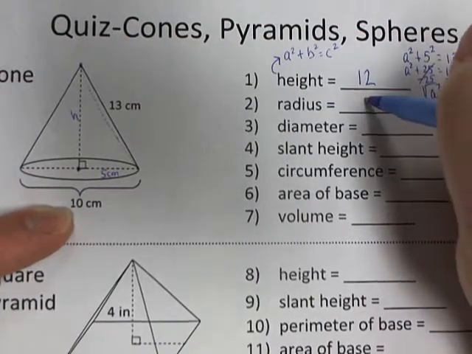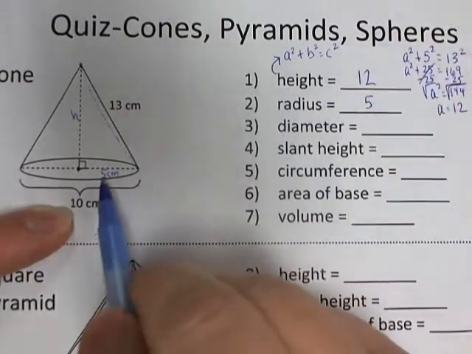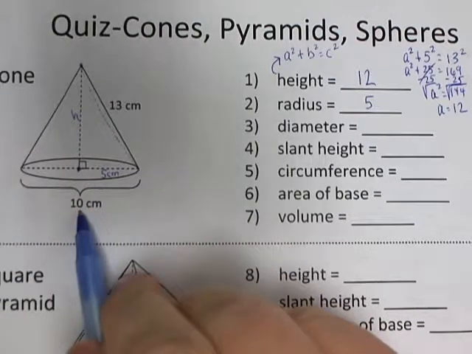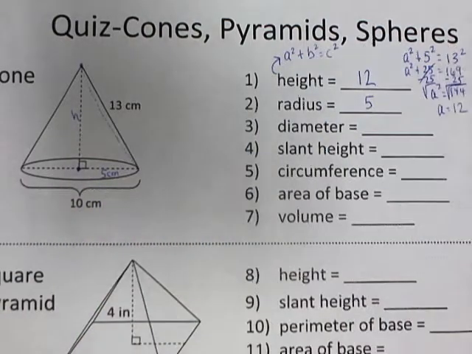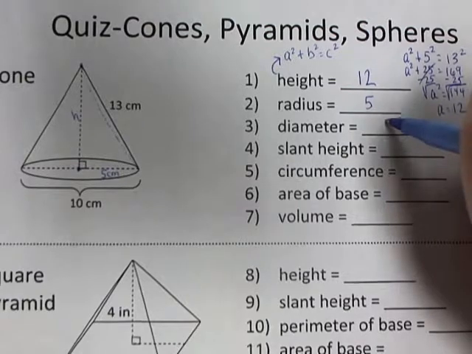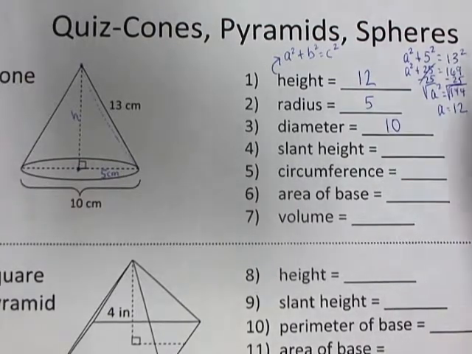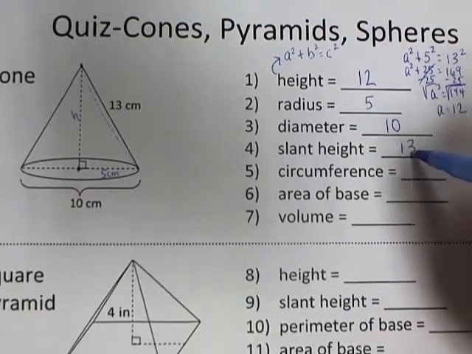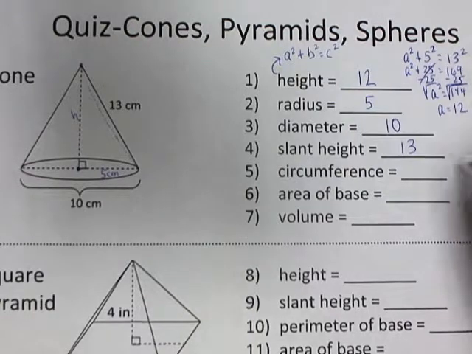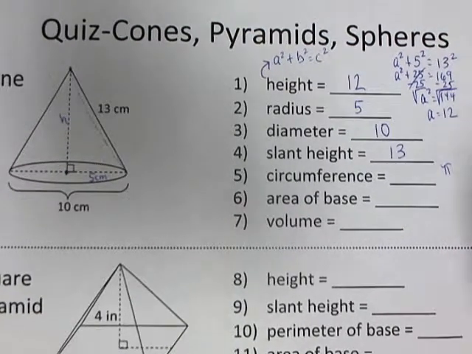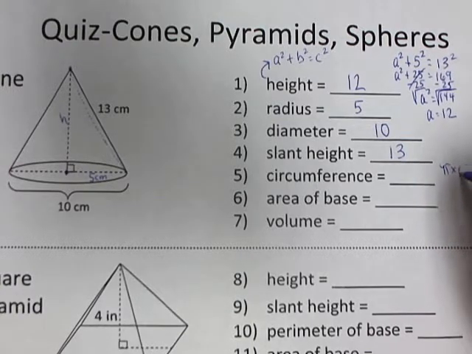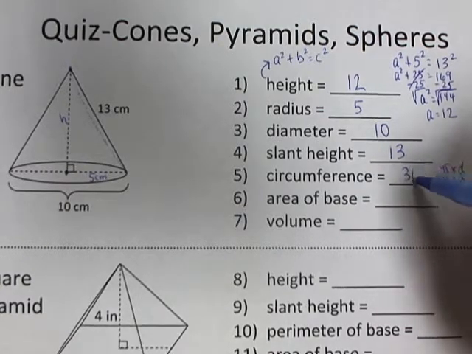The radius we calculated is 5. 10 is the diameter. The radius is always half the diameter. The slant height is given to us. It's 13. Circumference, we're going to use the formula pi times diameter. It's okay to round pi to 3. So 30.